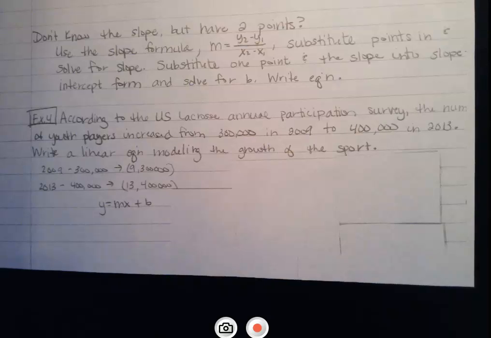Don't know the slope, but you have 2 points. Okay. We can use the slope formula. So m is the change in y over the change in x. Then we can substitute the points and solve for the slope. Then substitute 1 point and the slope into the slope-intercept form like we just did on example 3 and solve for b, and then write our equation.